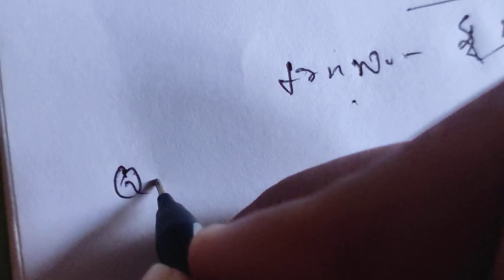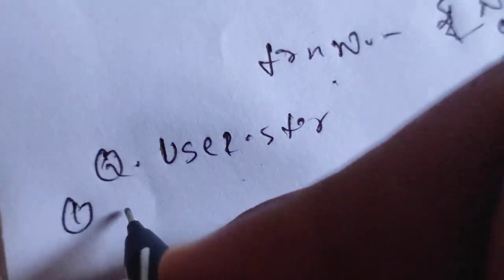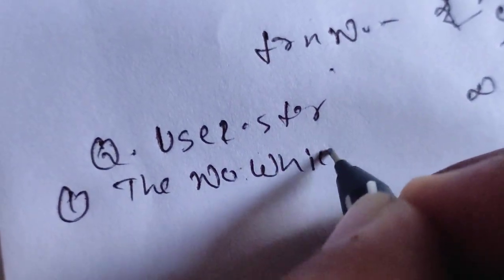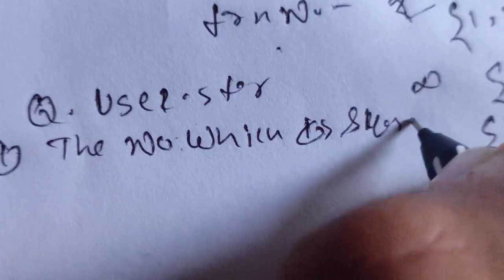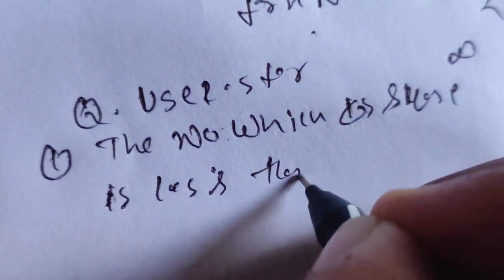Okay, so let's do some questions for understanding. Question 1, hypothetical: use roster form for, first, the numbers whose square is less than 10, for example.